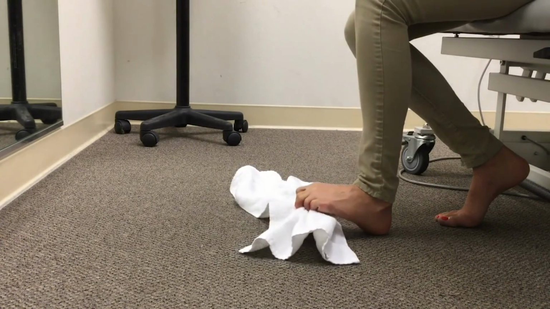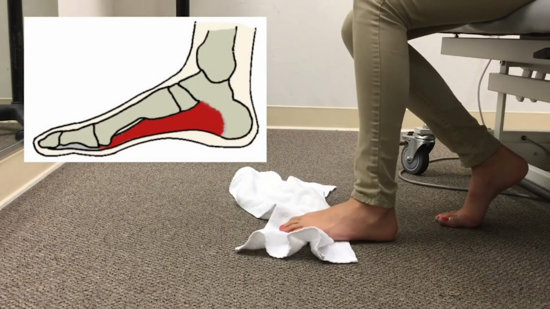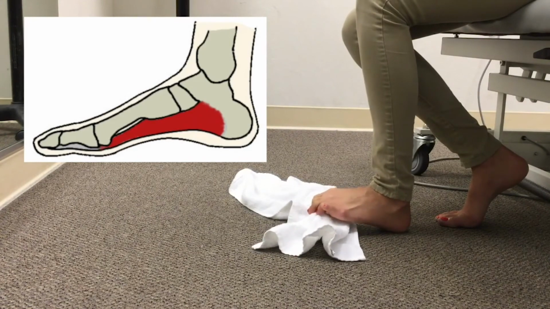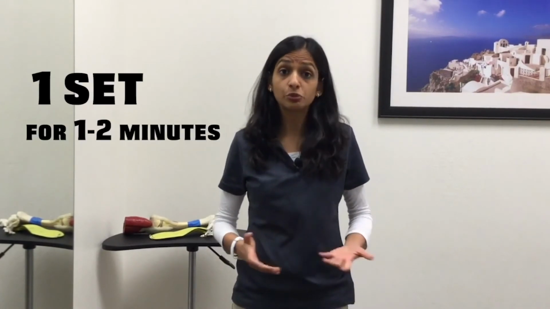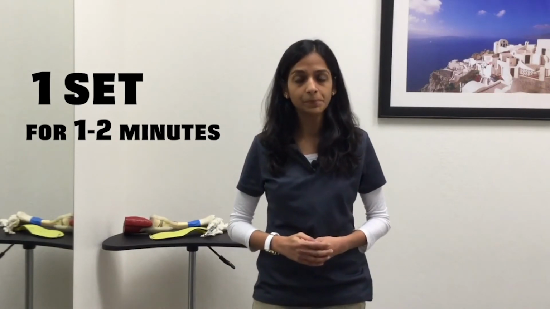So as you're trying to do this, you're working on the intrinsic muscles of your feet to help support that medial arch and prevent the foot from becoming flat. You can perform this exercise for about a minute or 2 minutes, just based on how fatigued you feel in the arch of your foot. This will just help increase the strength of the arch muscles and help support it a little bit better.